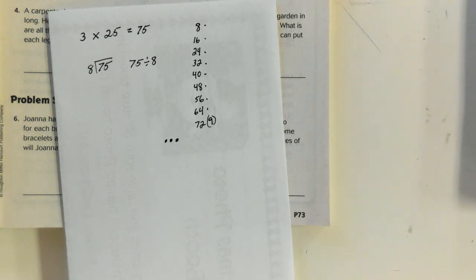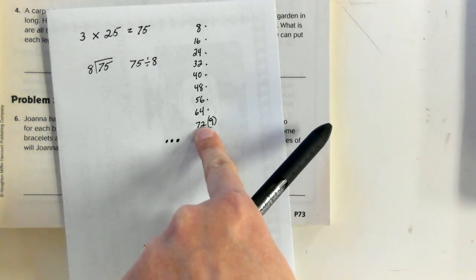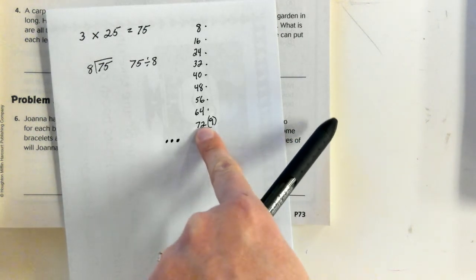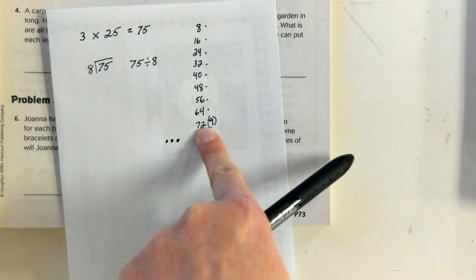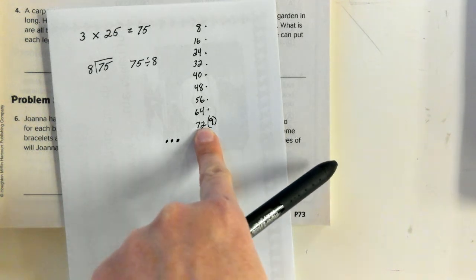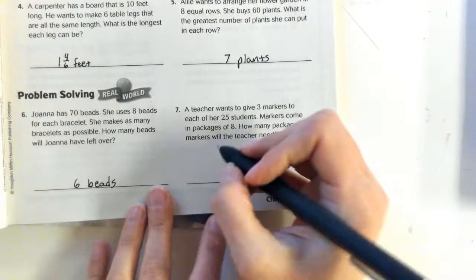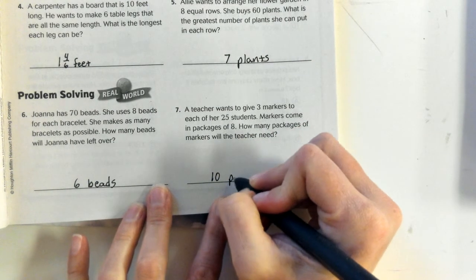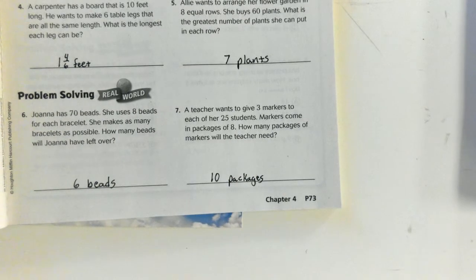Good. If I have 9 packages of 8, how many markers will I have? 9 packages of 8 will be 72 markers. I need 10 packages because 9 won't be enough. And I can't go to the store and pull 3 markers out of a package and say, I'm just going to buy these 3, right? That doesn't work. So how many packages do I need? I need 10 packages. All right, this is math in the real world.